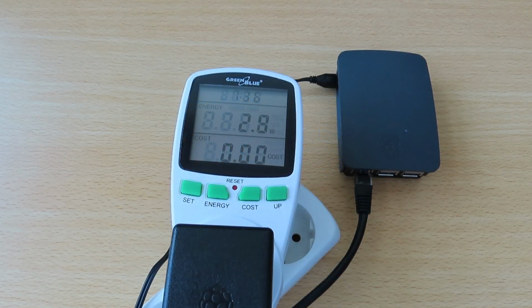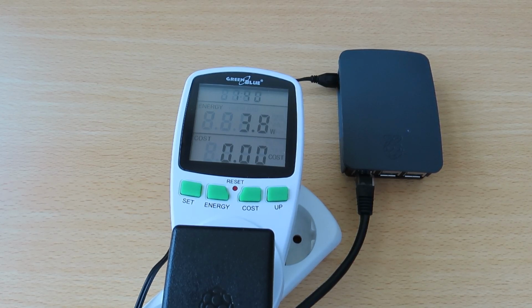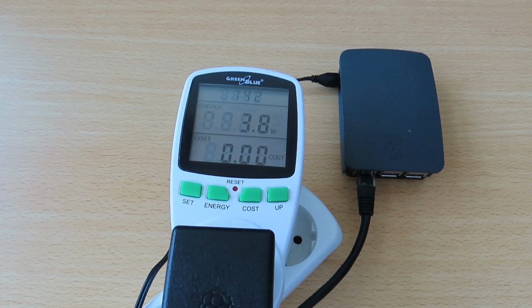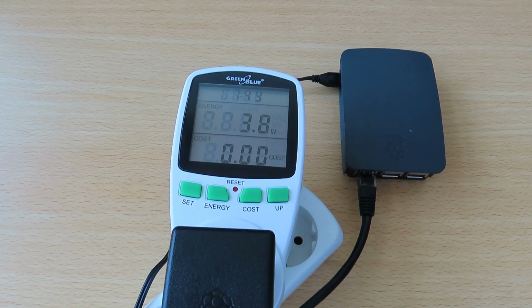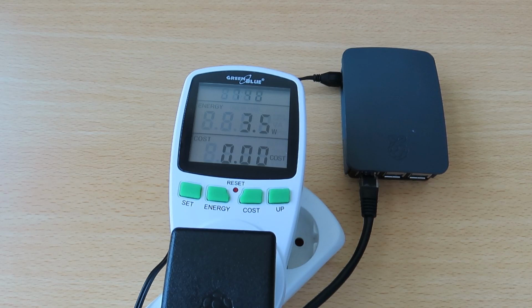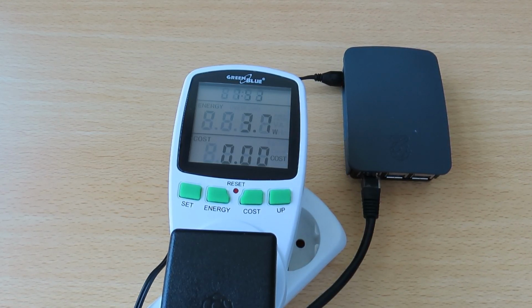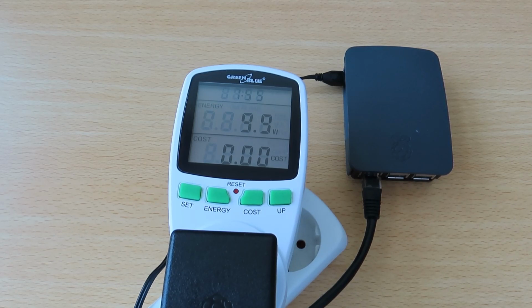So how much power does it use? Well, it's in the boot up phase at this moment, so it uses a bit more than on a regular basis, because once it starts running it will use about 3.1, 3.2 watts, and during booting it will go to 4, sometimes 5 watts, but that's peak. It's the peak wattage that is used.